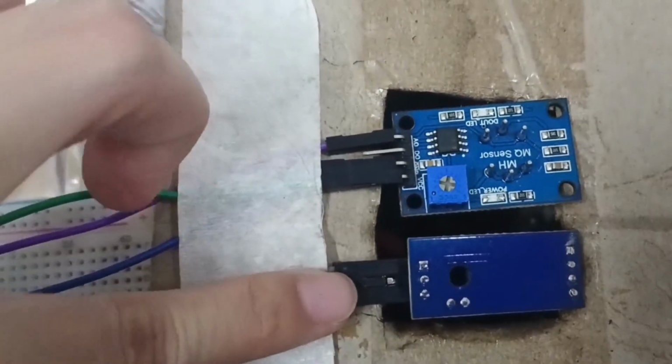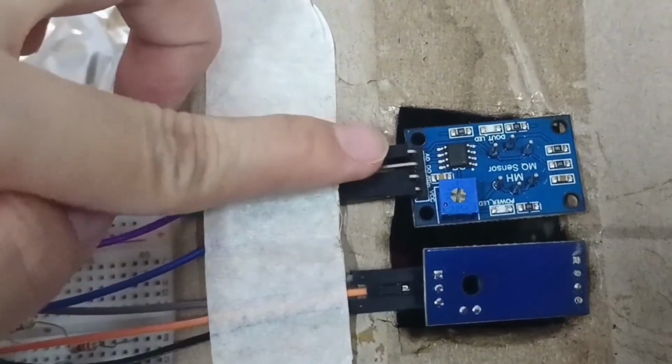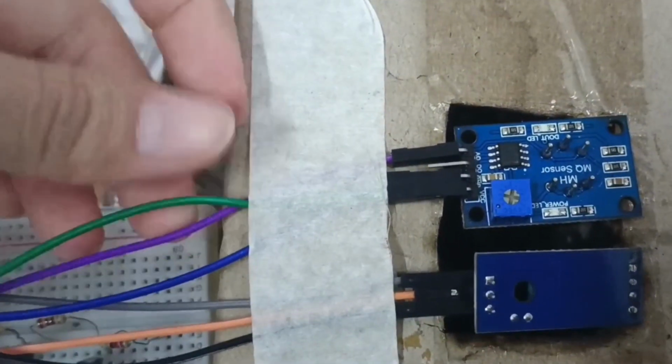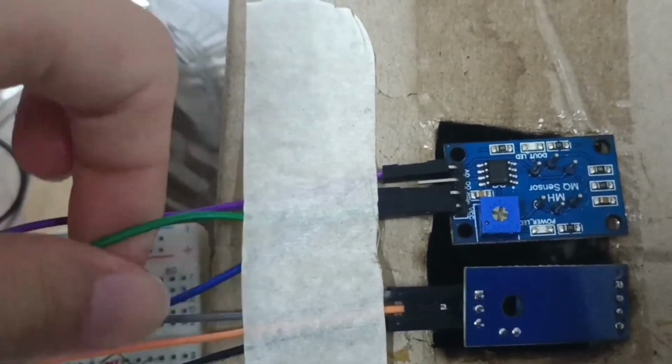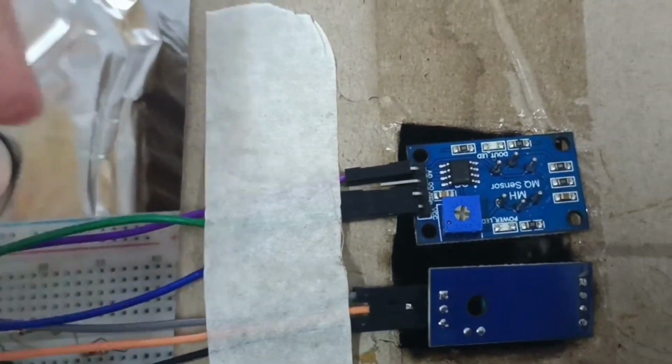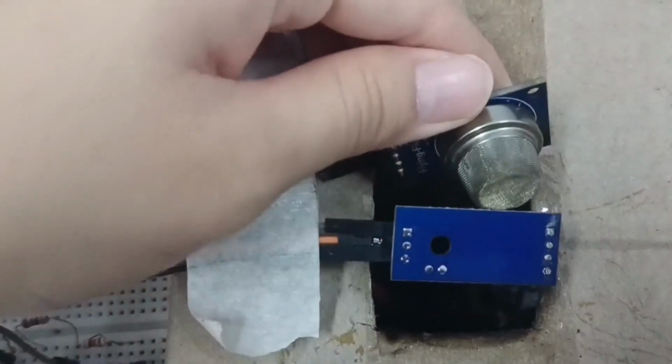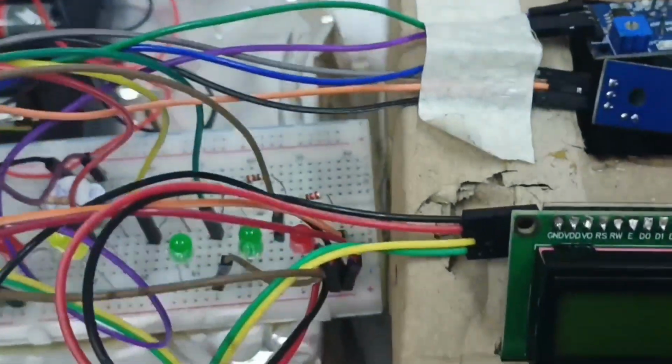Both of the DHT11 and MQ-2 sensors have 3 pins. The VCC pins connect to 5 volts, GND pins connect to ground, and the signal pins are connected to the Blackpill, whereby PB5 for the DHT11 and PB0 for the MQ-2 gas sensor.